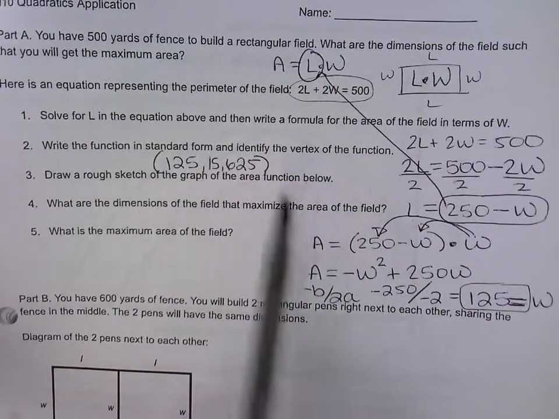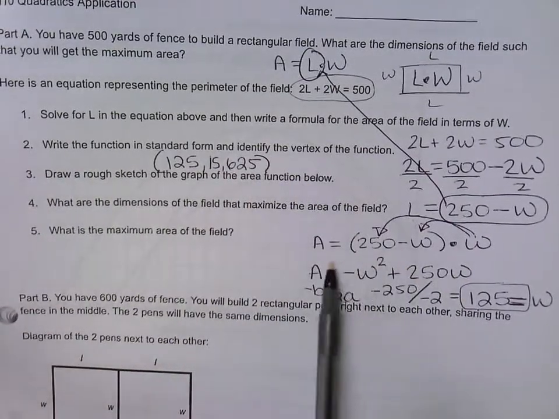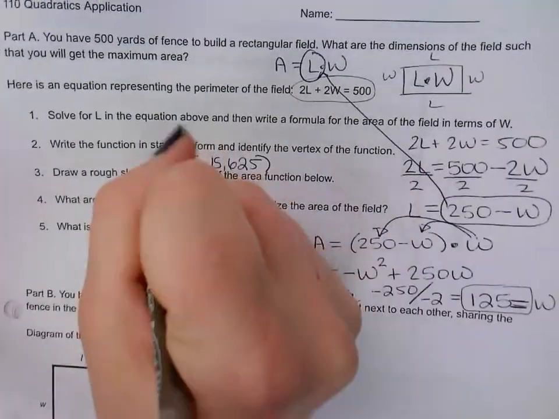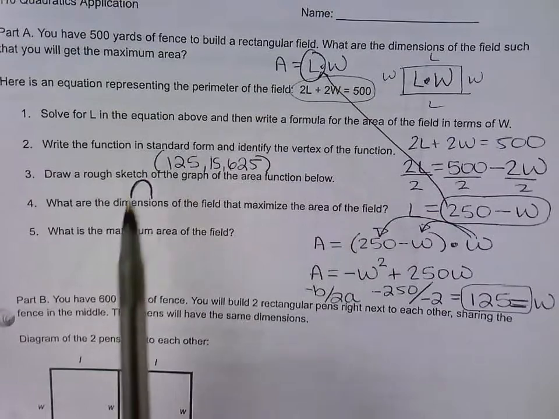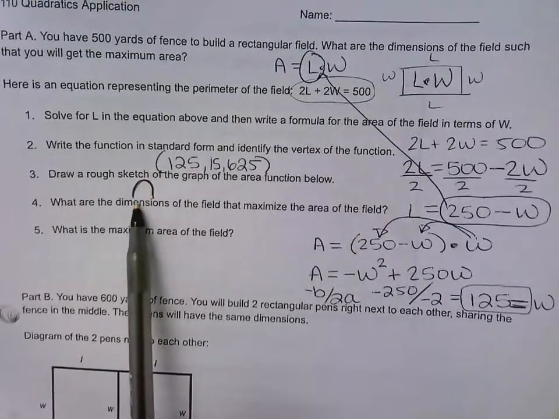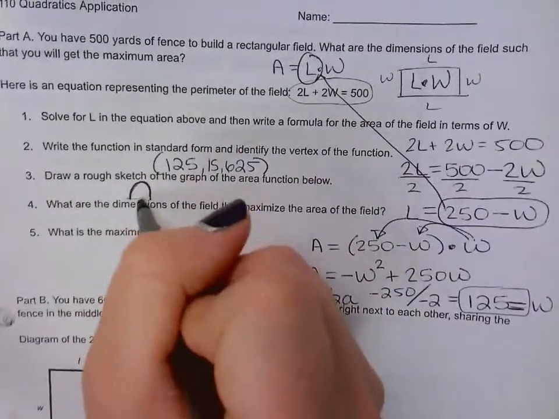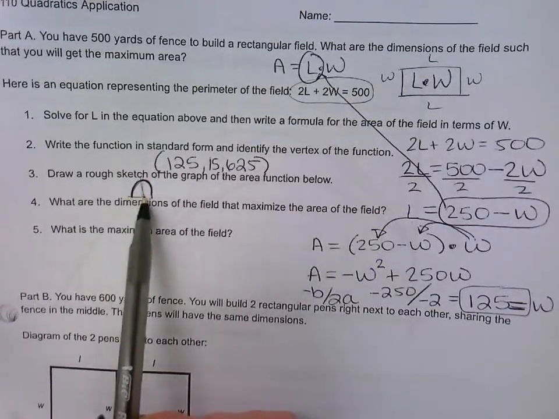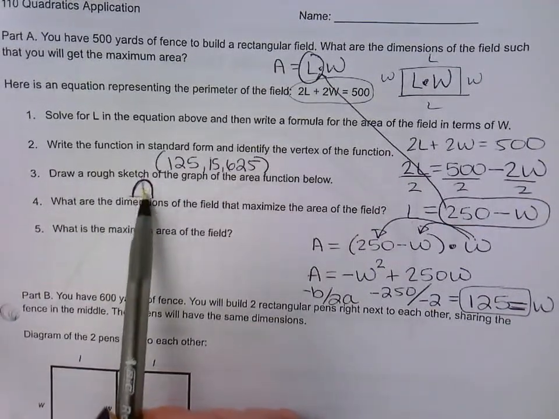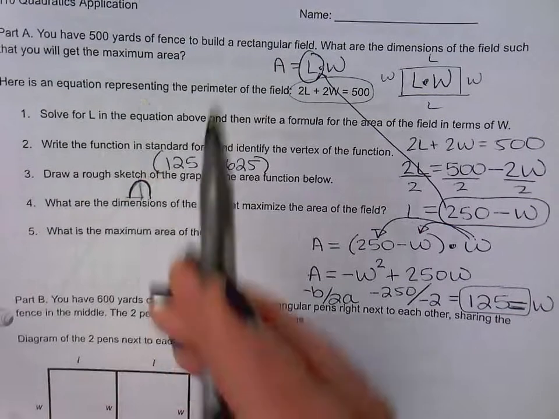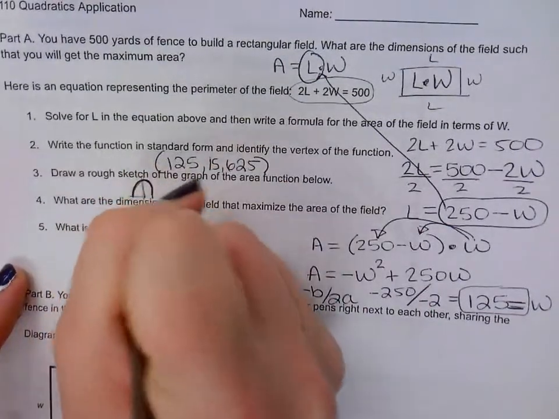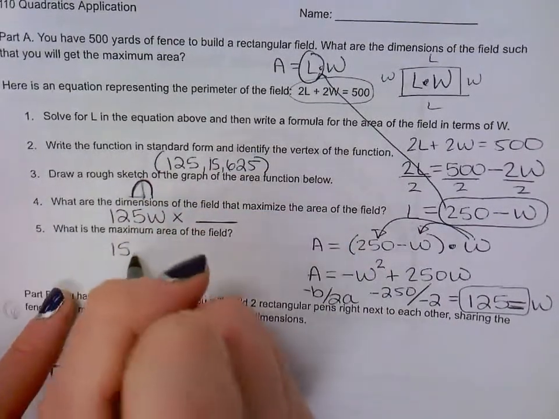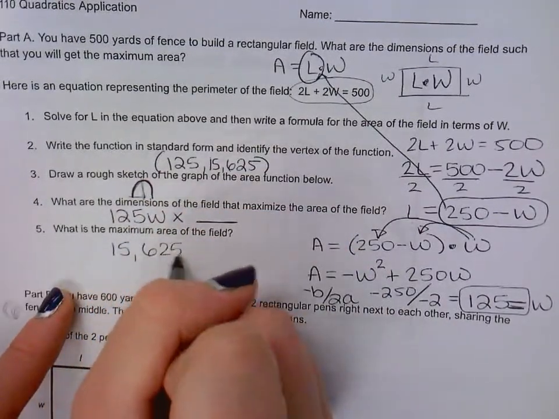Draw a rough sketch of the area function. This is going to be a concave down parabola, right? So something like that, right? So our vertex is at 125, comma 15,625. So when the width is 125, we get our maximum area. So 125 is the width, and you need to solve for the length. And the maximum area was 15,625 yards squared.